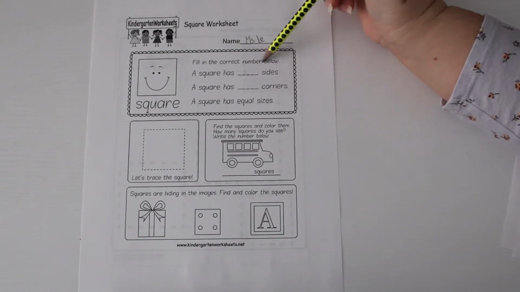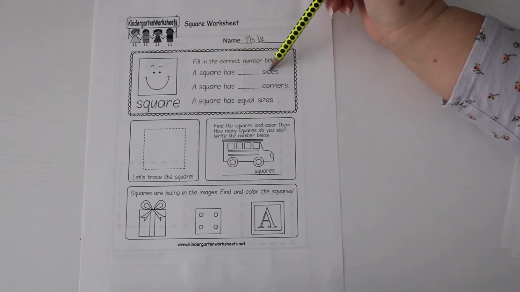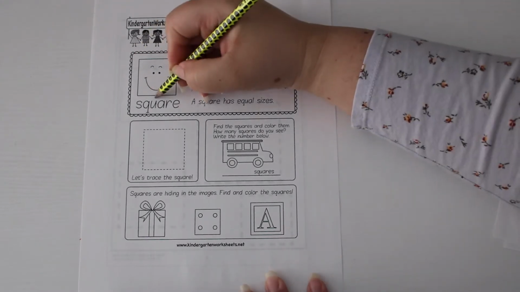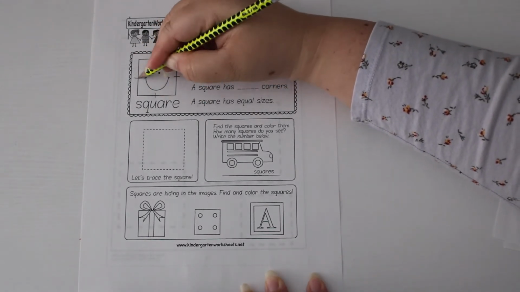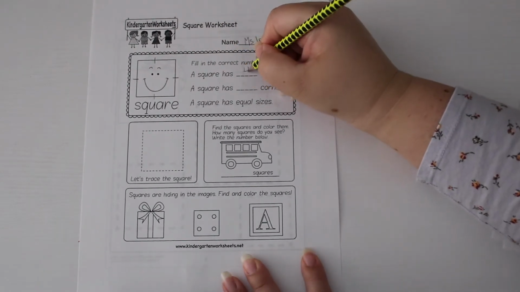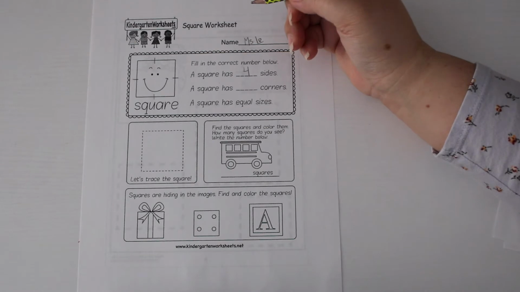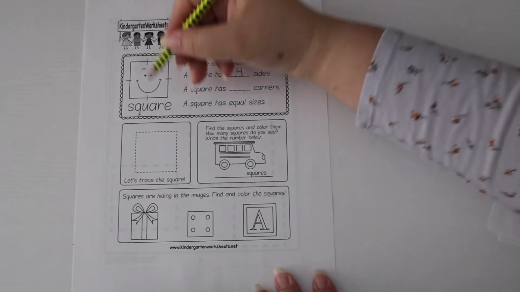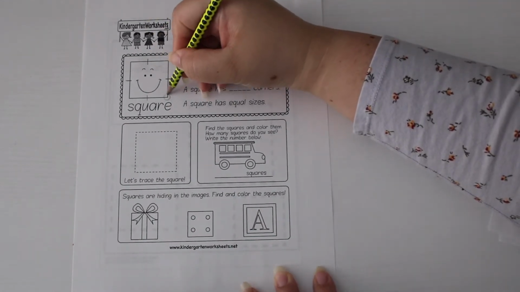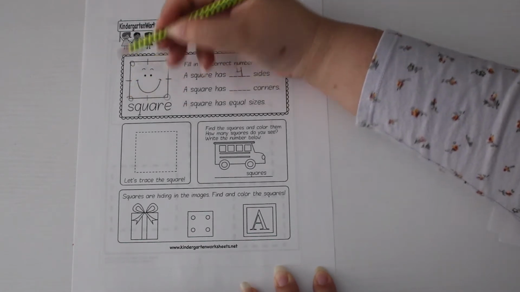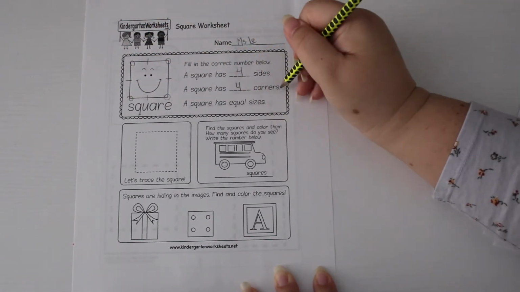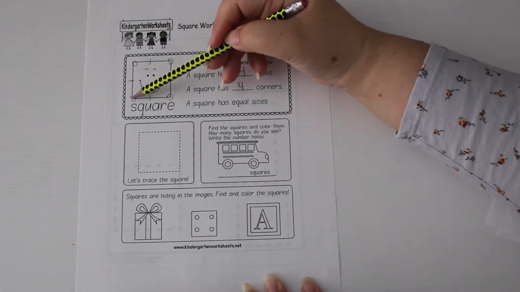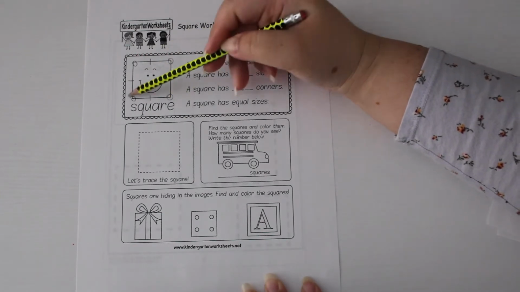Fill in the correct number below. A square has blank sides. How many sides did we talk about? Let's count. 1, 2, 3, 4. We talked about 4 sides, right? A square has blank corners. Let's count how many corners a square has. 1, 2, 3, 4. So 4 corners. A square has equal sides, right? All their sides are the same.